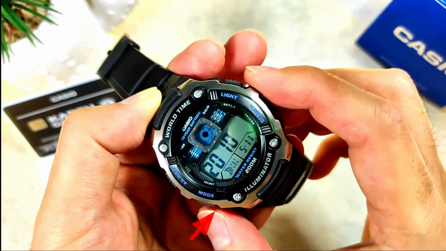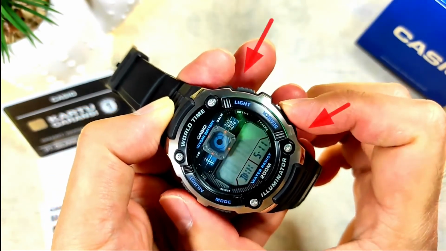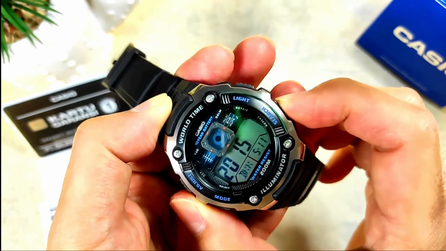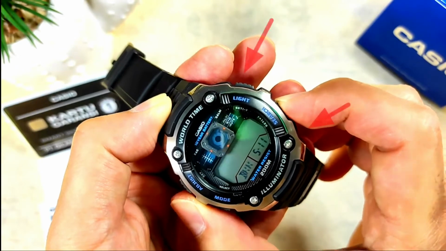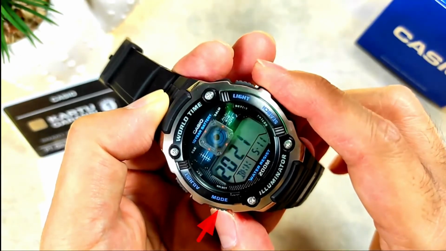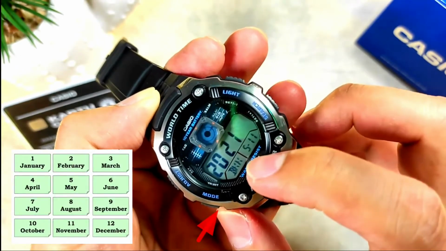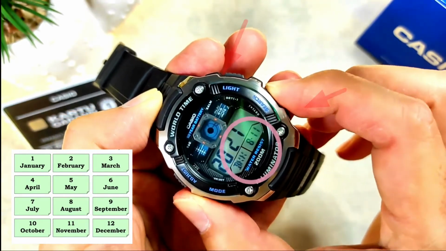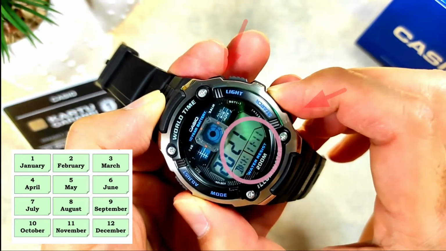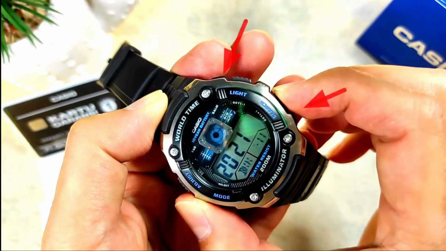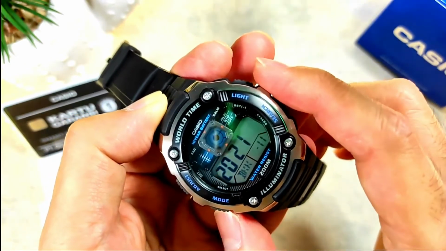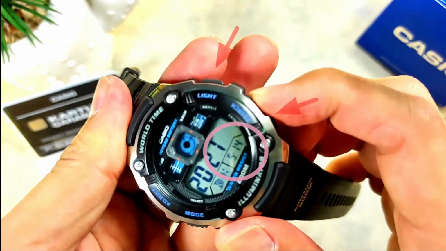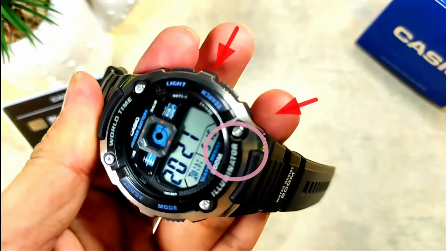Press the mode button again and now use the two buttons on the right side to find the year. Press the mode button and again use the two buttons on the right side to find the month. Press the mode button and again use the two buttons on the right side now to find the date.